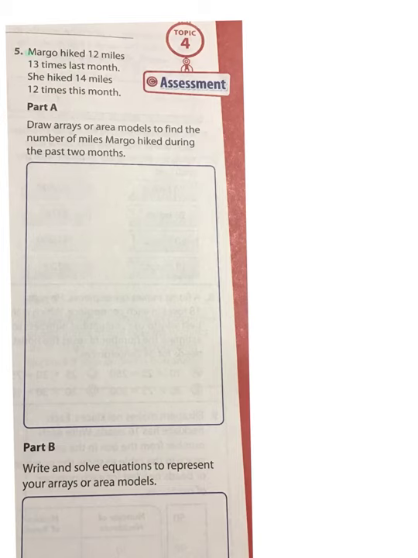Number 5. Margot hiked 12 miles 13 times last month. She hiked 14 miles 12 times this month. Part A. We want to draw arrays or area models to find the number of miles Margot hiked during the past 2 months. In this problem, don't worry about drawing arrays or area models. Just find out how many miles Margot hiked during the past 2 months.